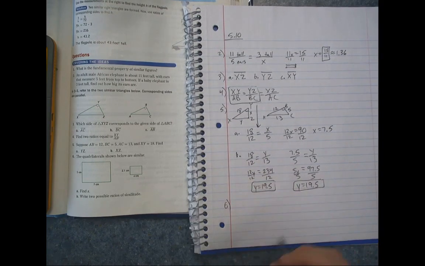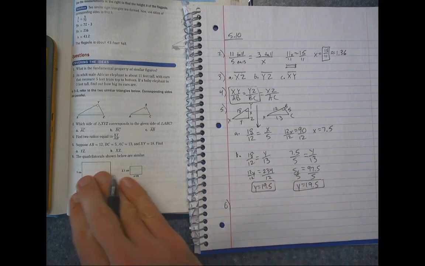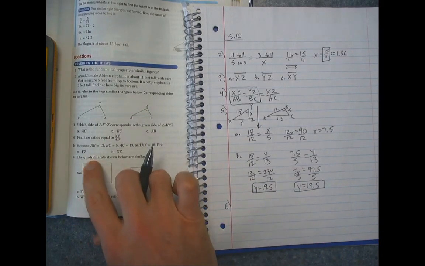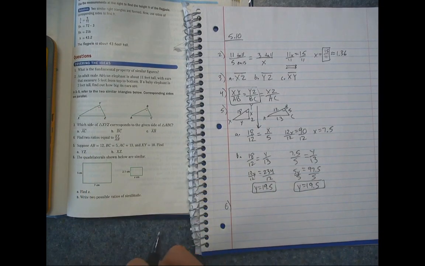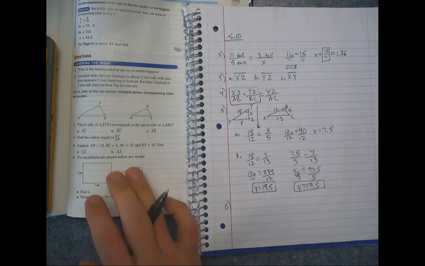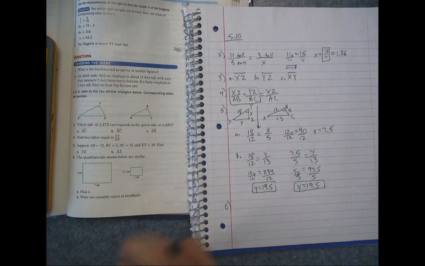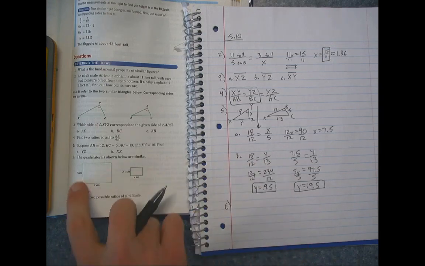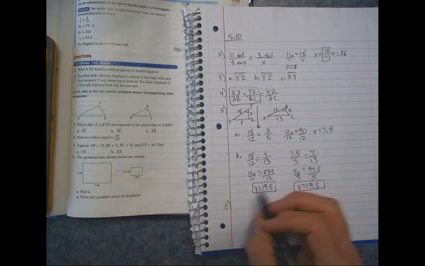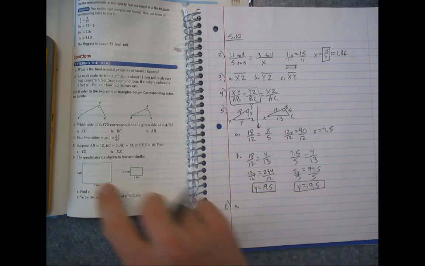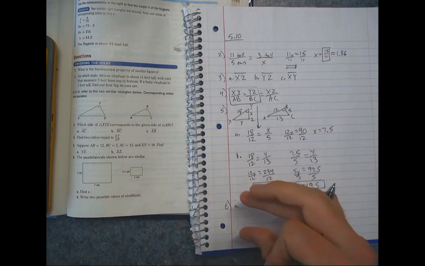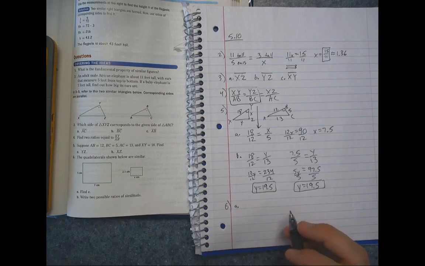All right, number 6. We've got quadrilaterals, quad meaning 4, so 4-sided shapes shown below. They say they're similar, so if we don't know they're similar, we can't necessarily set up these ratios that are equal, called proportions, and cross multiply, but they are similar, so we can go ahead and set this up. So part A, they just want us to find x. So I'm going to match up my corresponding sides in equal ratios and cross multiply.